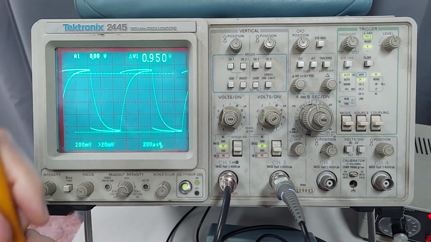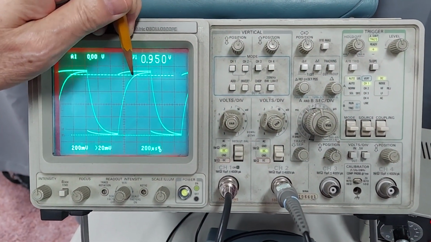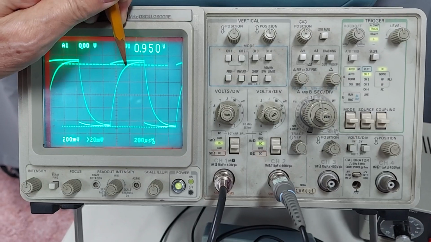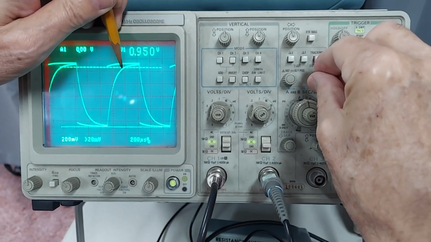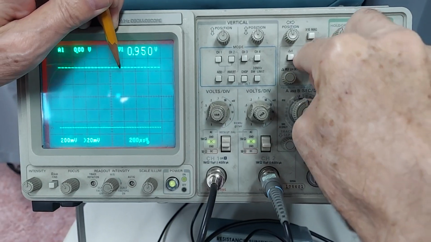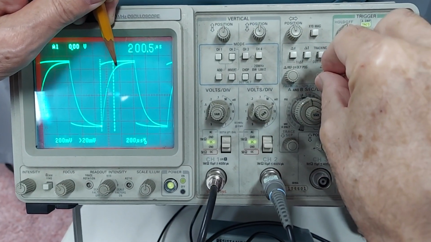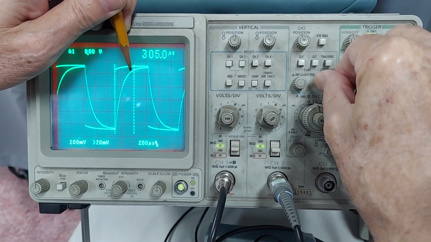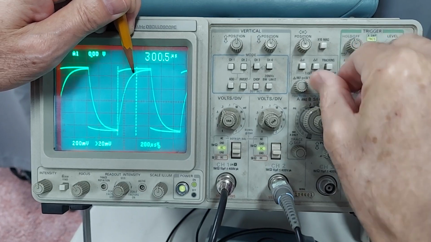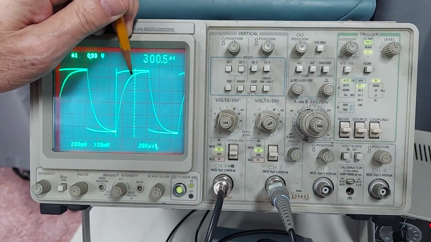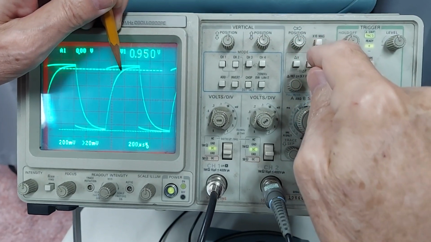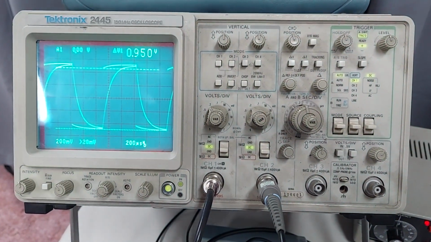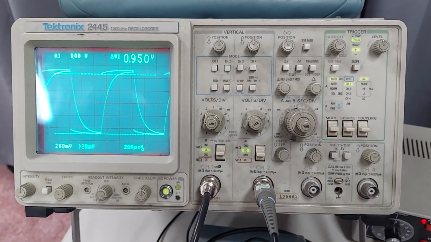And I'll place my pointer, my high-tech pointer right there. And we will go out 300 microseconds. Whoops, delta T. We'll go out 300 microseconds. And it's pretty close to exactly where it needs to be. Right there. Yep. So those are time constants for tau, 2 tau, and 3 tau.